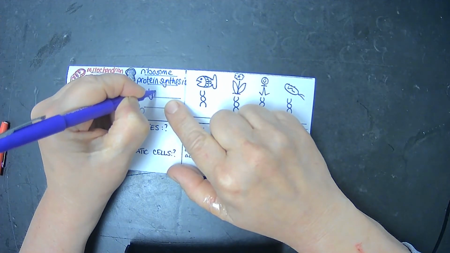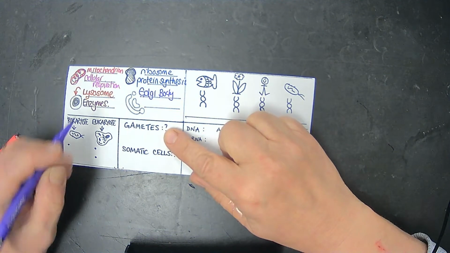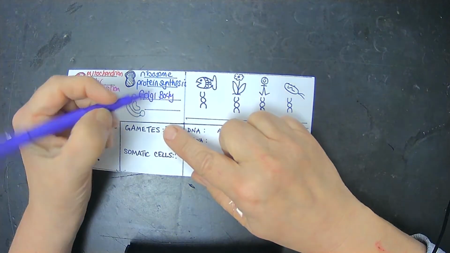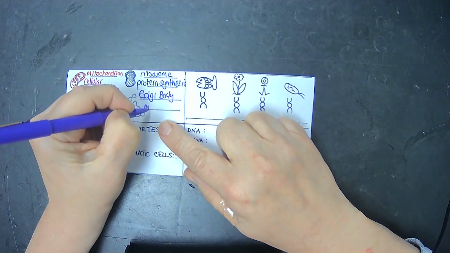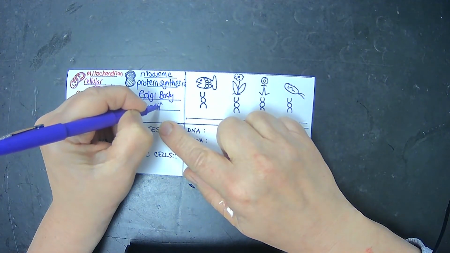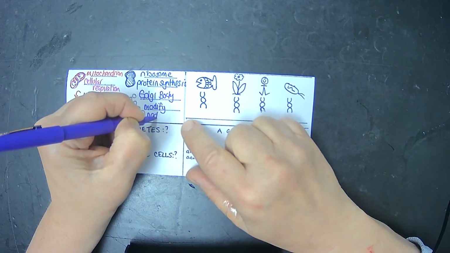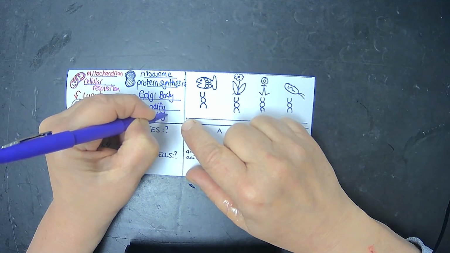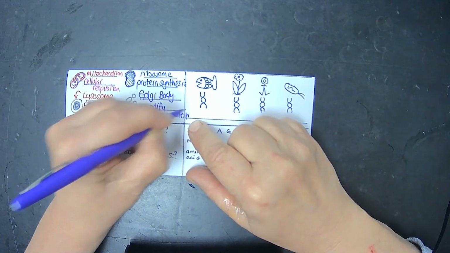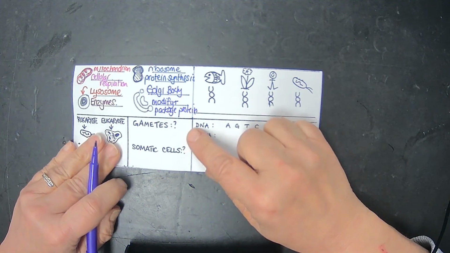This last one, probably one of the more familiar organelles. This is the Golgi body. And what does the Golgi body do? Well, after ribosomes have helped make proteins, the Golgi bodies modify them, they add bits to them, they fold them into a specific shape, and they package the proteins and send them off to where they need to get to. So modification and packaging of proteins.